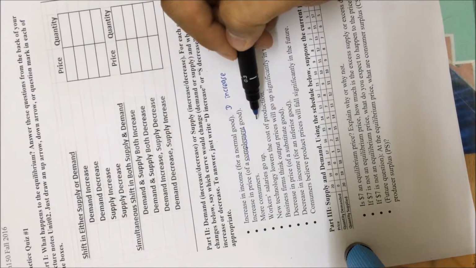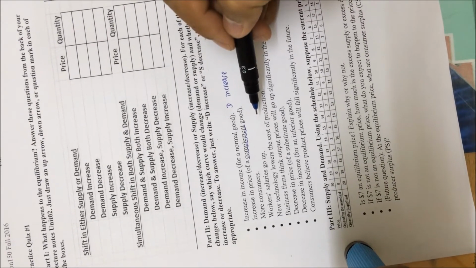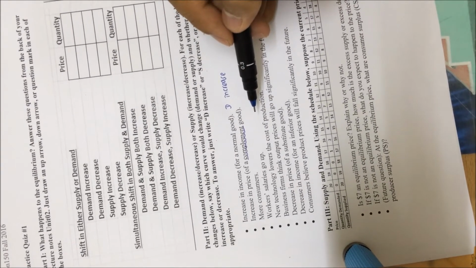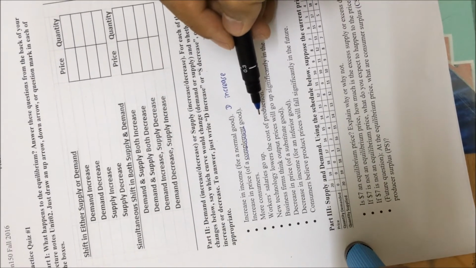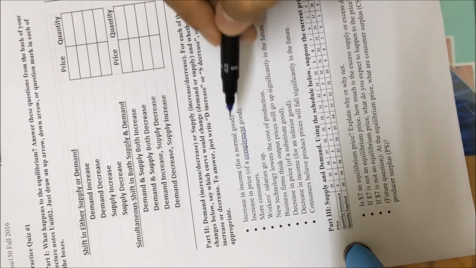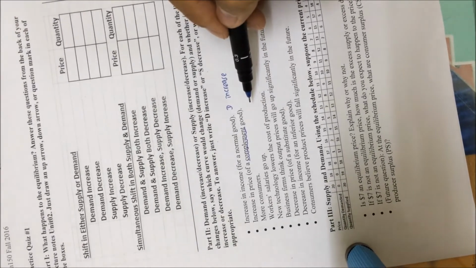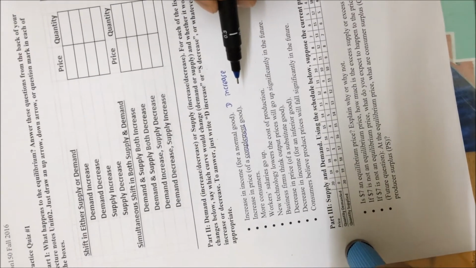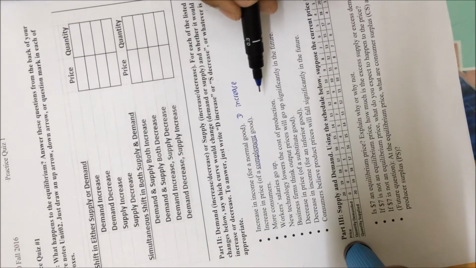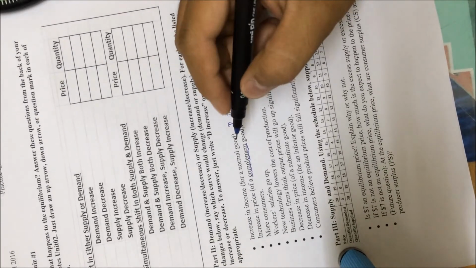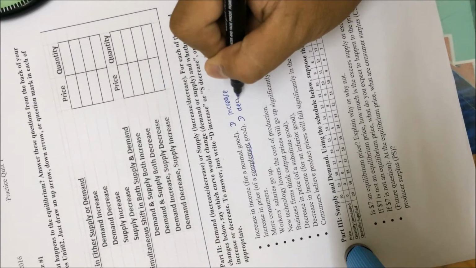So the ink is now $1,000, while the photocopier is just $500. So the price for the ink is now increased. People would not buy the ink more, which means they don't want to use the photocopiers more. So the ink is now expensive, they don't want to buy it, so the demand decreases.